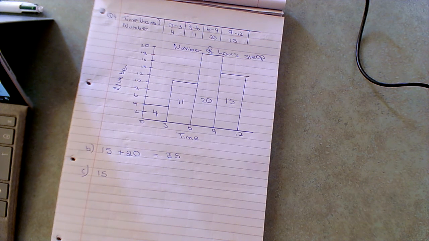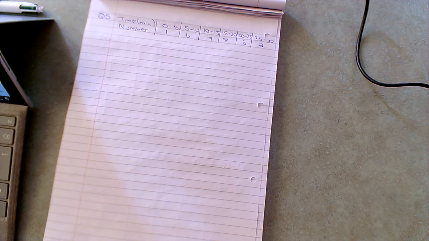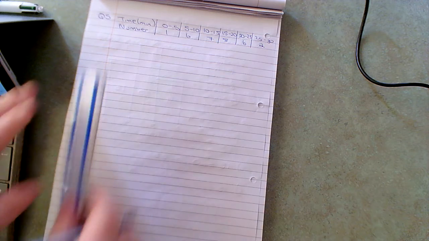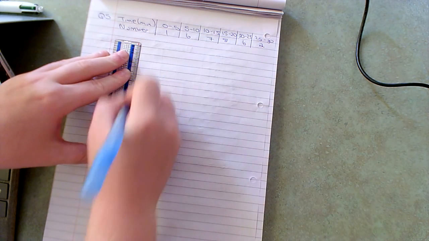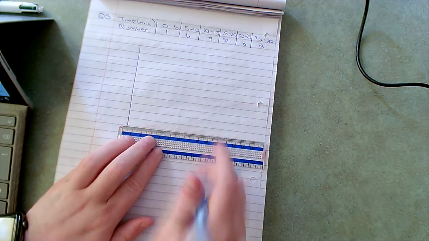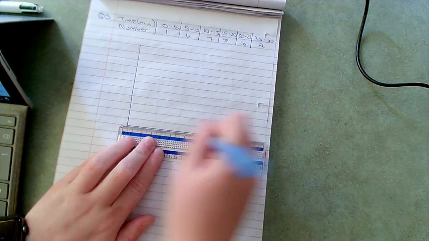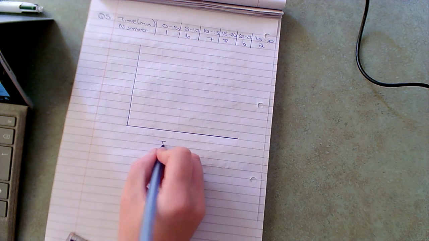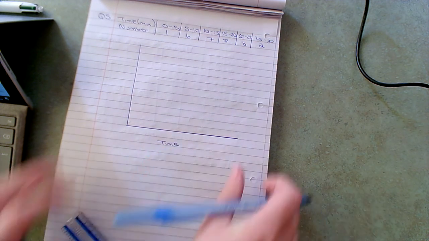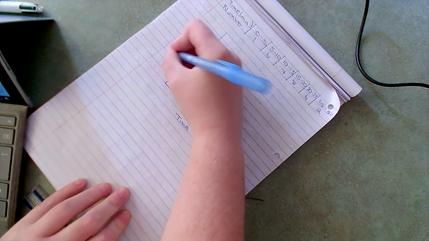Now I'm going to go on and correct question 5. So for question 5, I was given this frequency distribution, and I'm asked to draw the histogram for this data. So once again, it's really important I label my axes. Okay, so I give it a heading, and I label my horizontal and my vertical axis. Okay, so whatever's on the top here comes straight down. So I have time. Then along the side, I'm going to have number.